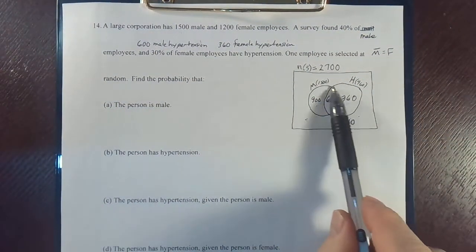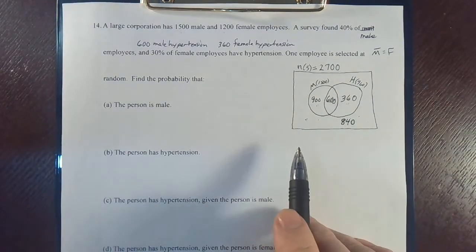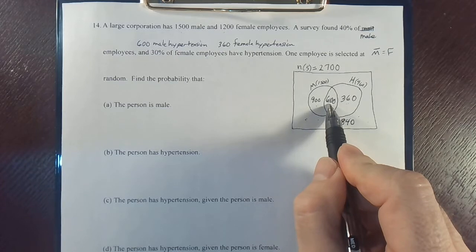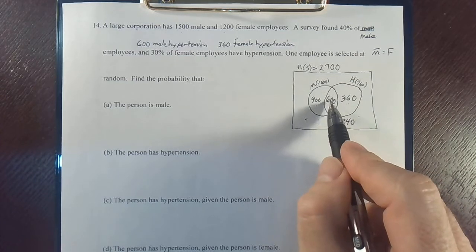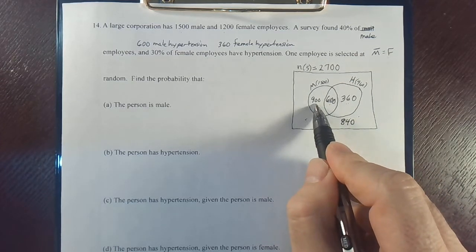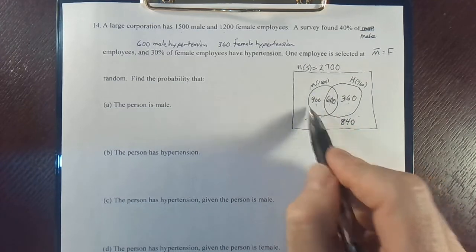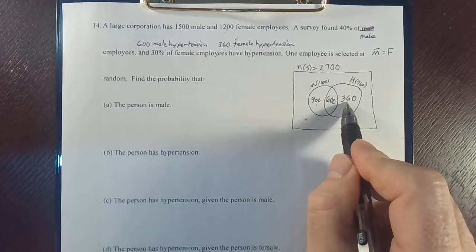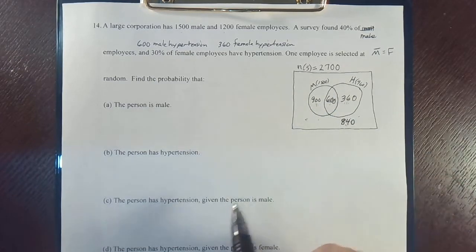Make sure you understand where all of these numbers came from, and let's review each one of them. What is this in the middle? 600 is the intersection of M and H, so it's males with hypertension. 900 males do not have hypertension. If you're outside of the male circle, these two numbers must represent females. These 360 females are in the hypertension circle, so 360 females have hypertension, and 840 females do not have hypertension.